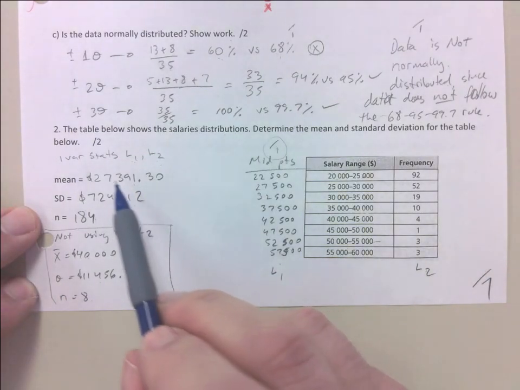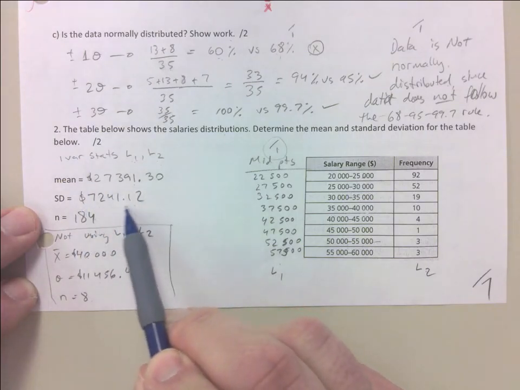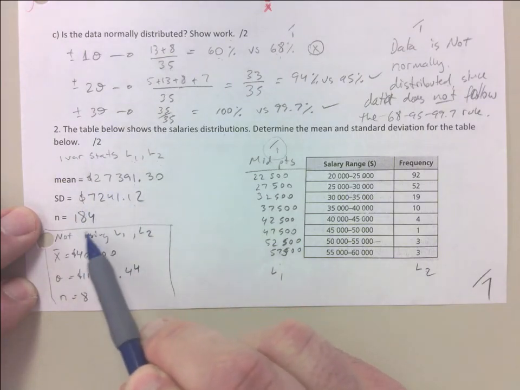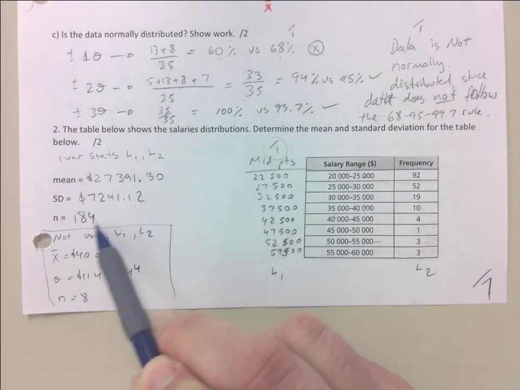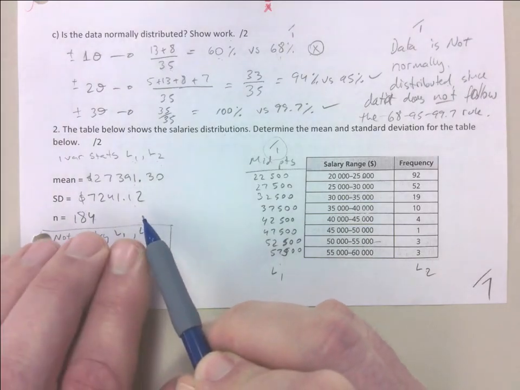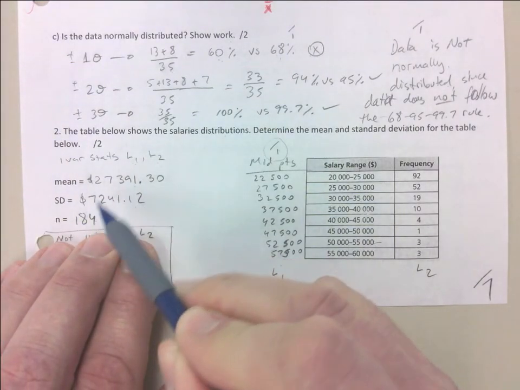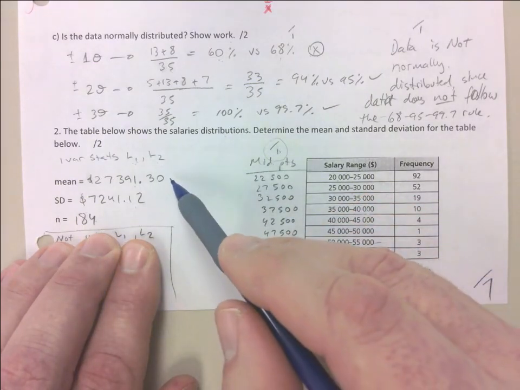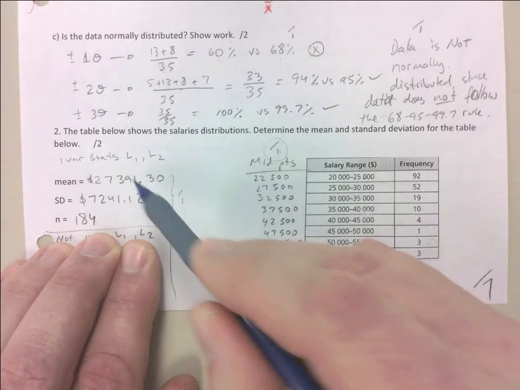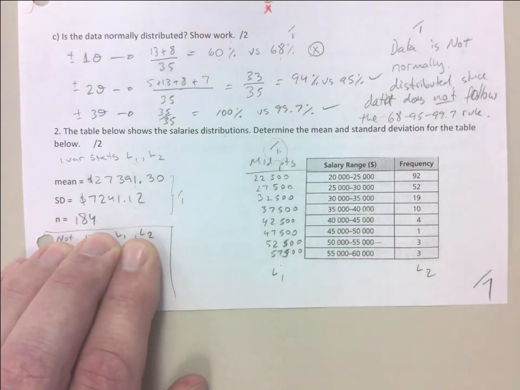And you get your mean, your standard deviation, and n. N is 184 salaries, right? That's what it represents if I were to ask you. So that's what I'm looking for there. So you get 1 mark for the midpoints and just 1 mark collectively for coming up with that information. Because really it's just type it in and go, right?